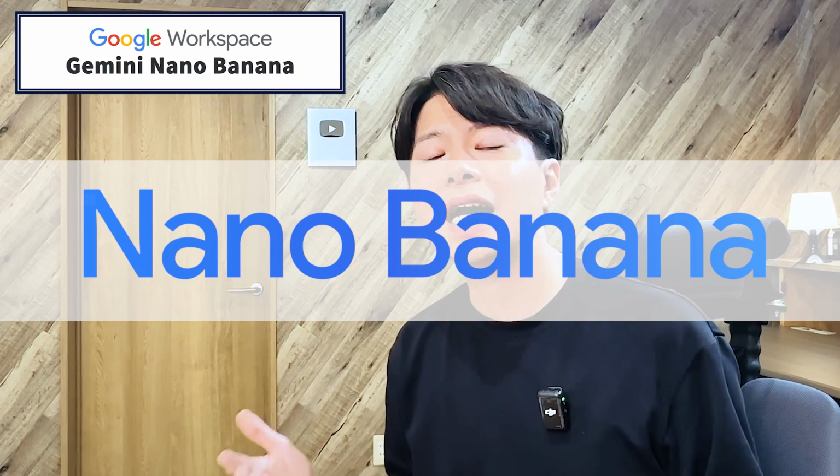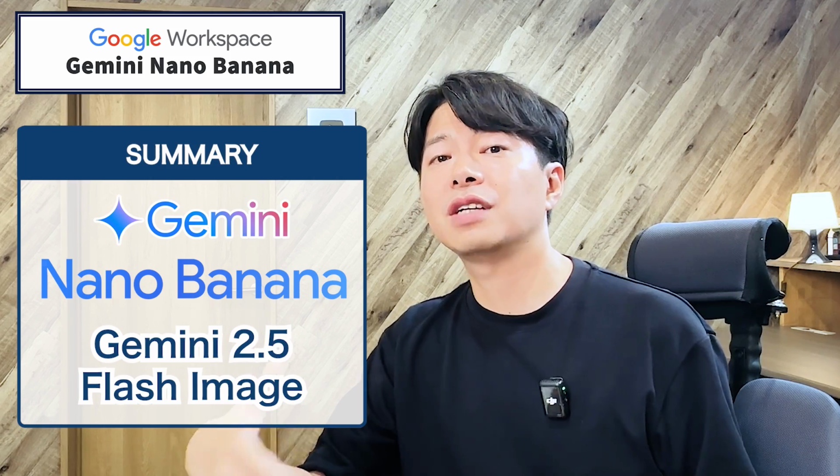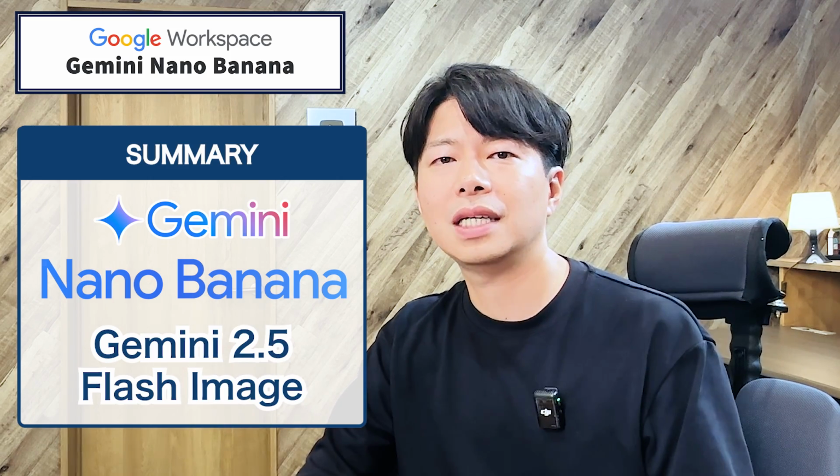From the mysterious Nano Banana to a powerful, accessible tool, Gemini 2.5 Flash image represents a major step forward in AI-powered creativity.